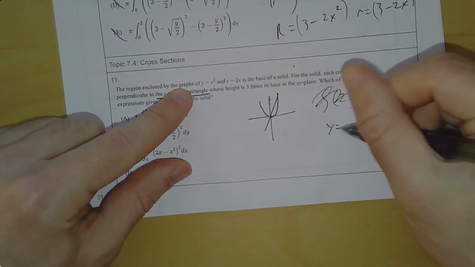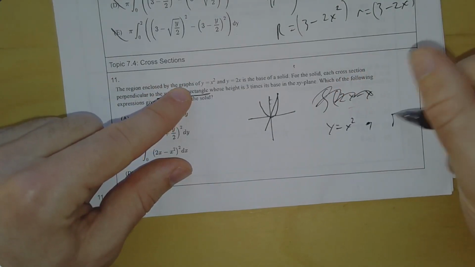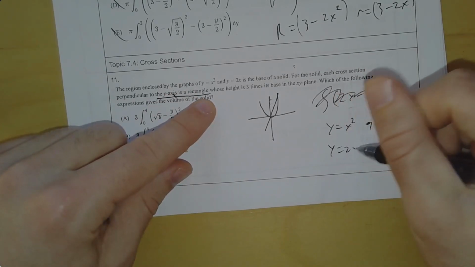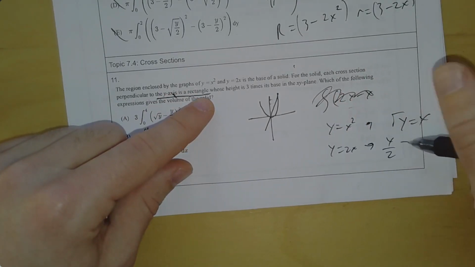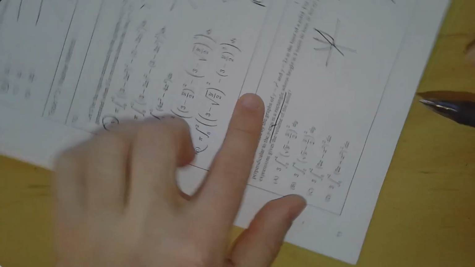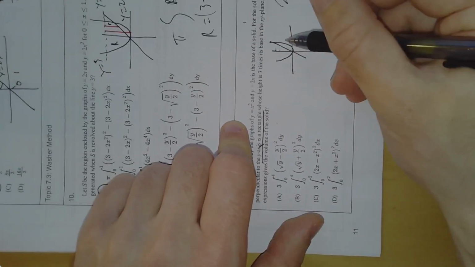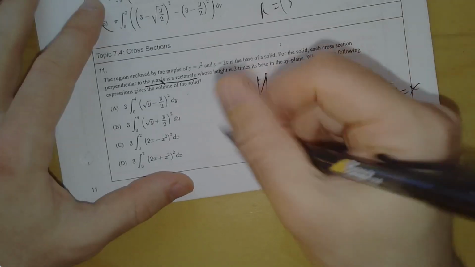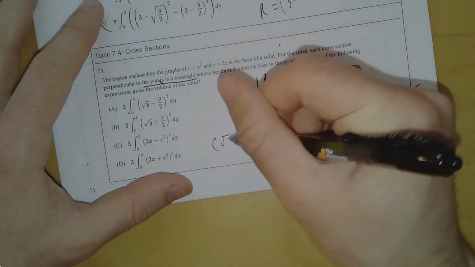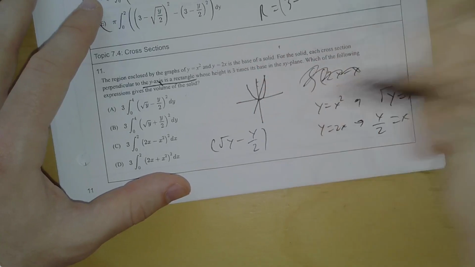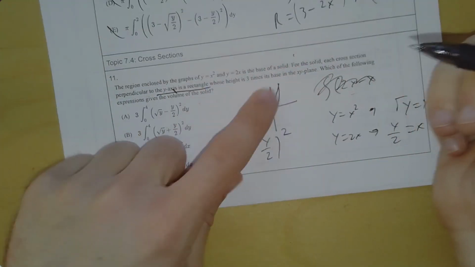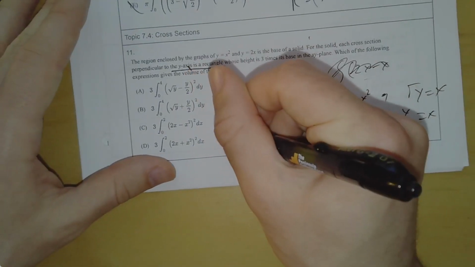So y equals x squared is going to be root y equals x, and then y equals 2x will become y over 2 equals x. So if you look at it on its side, right minus left, or top minus bottom now, the root y is on top, the y over 2 is on bottom. So it's going to be root y minus y over 2. And it's a rectangle, so it will be squared. And the height is 3 times the base, which means I've got to put a 3 in front.